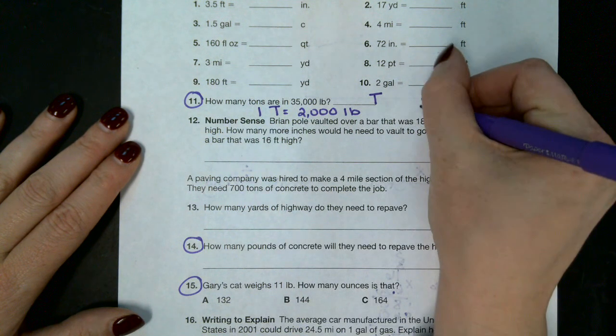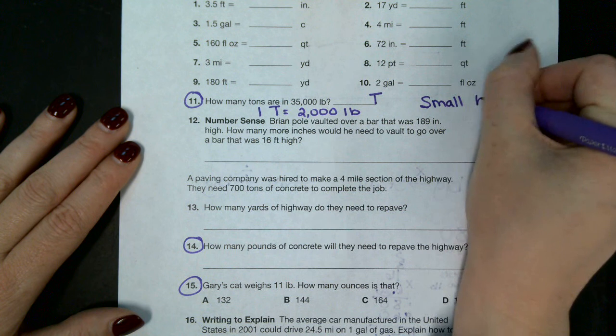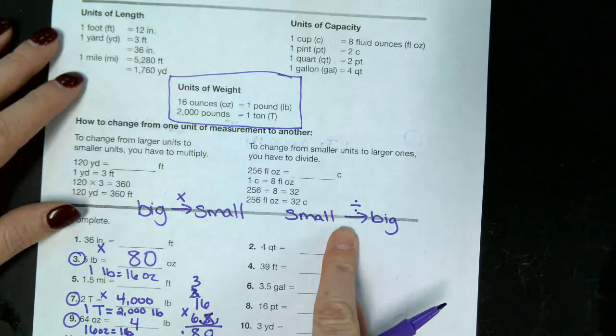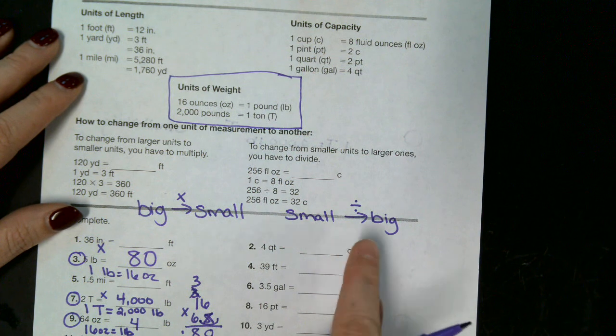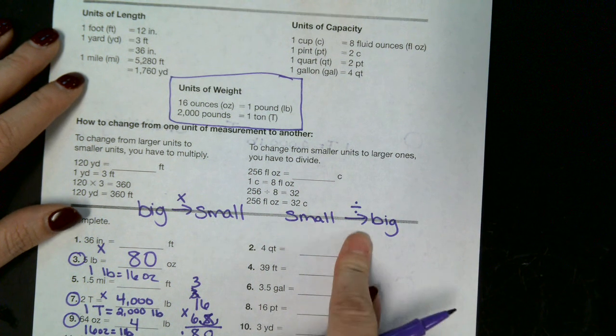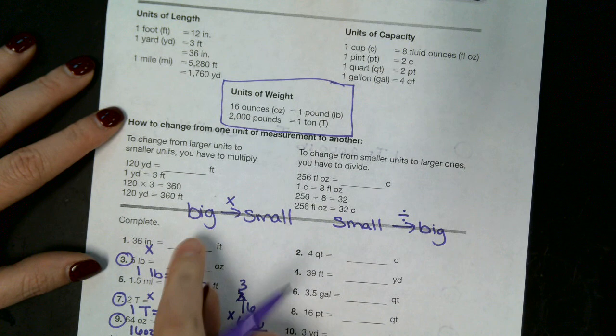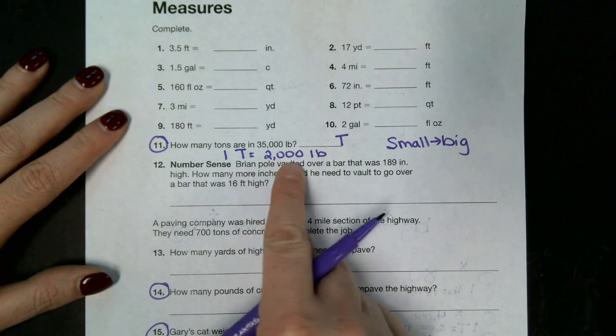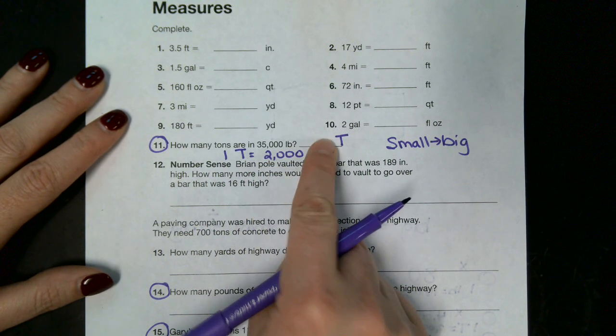Okay, we're going from small to big. Guys, small to big. You need to write that down. You need to memorize it. Small to big, divide. Big to small, multiply. You need to memorize this, okay? So we're taking this 35,000 and we're going to divide by 2,000 to get how many tons we have.